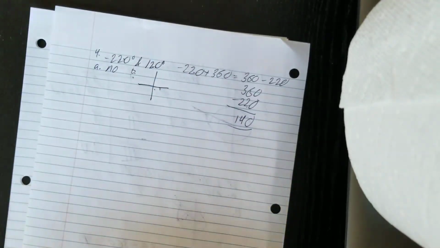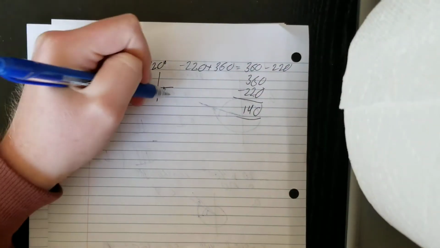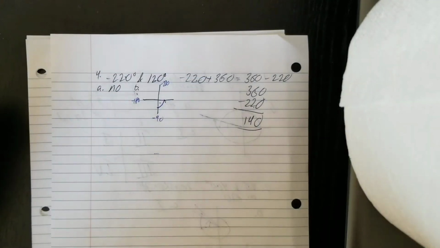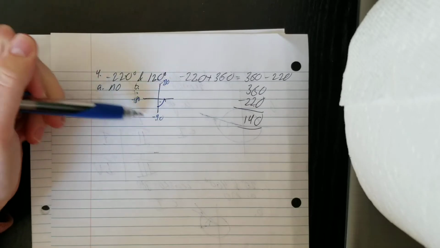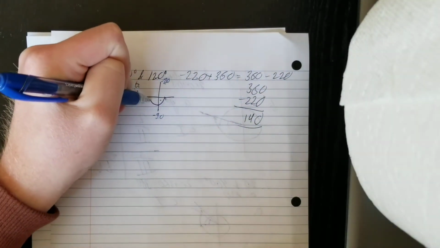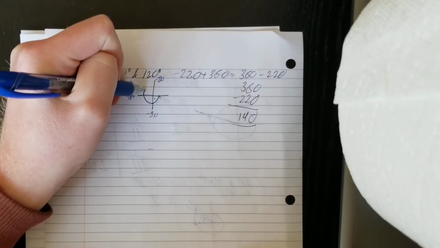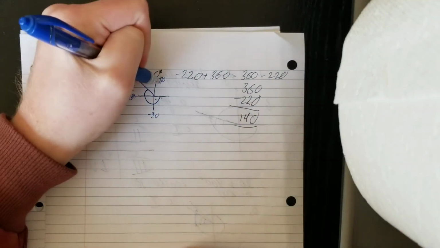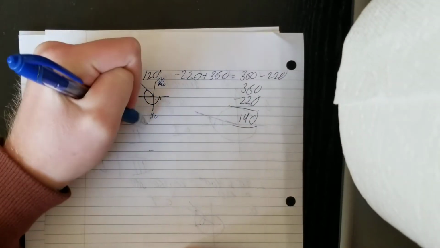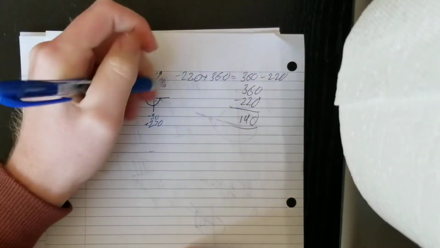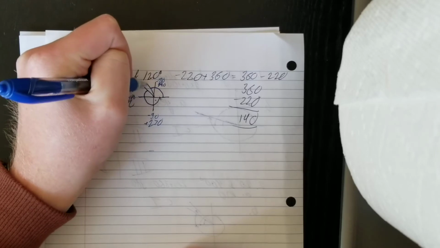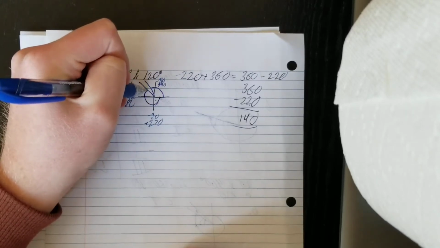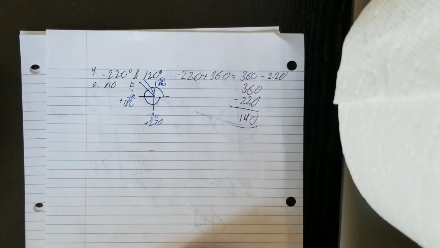This will be negative 220. This is negative 90, negative 180, and negative 270, just the opposite way around. So I will be doing about right here. For 120 degrees, this is positive 90, positive 180, and positive 270, going in the opposite way now. That would be about right here. So there's still a little bit of a ways off. This is positive 120, and that's negative 220.